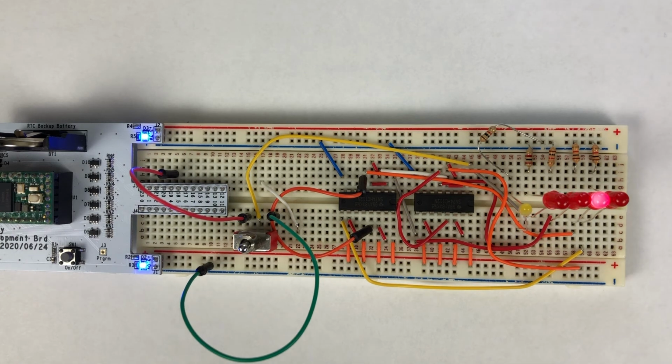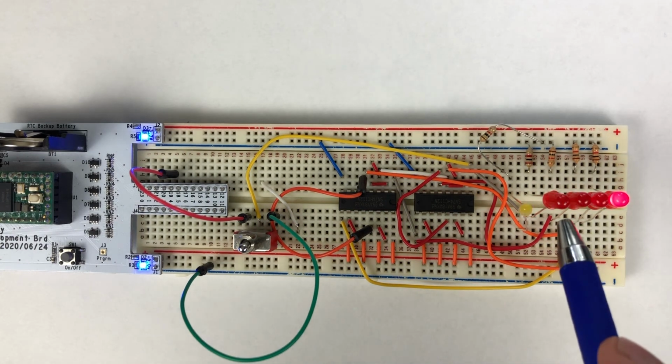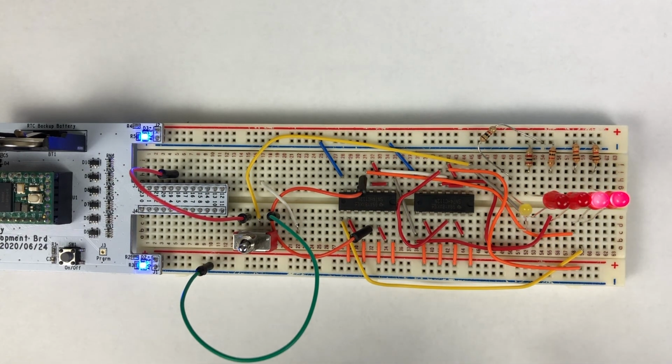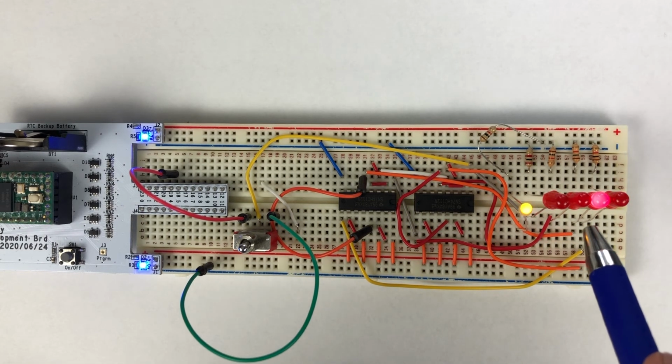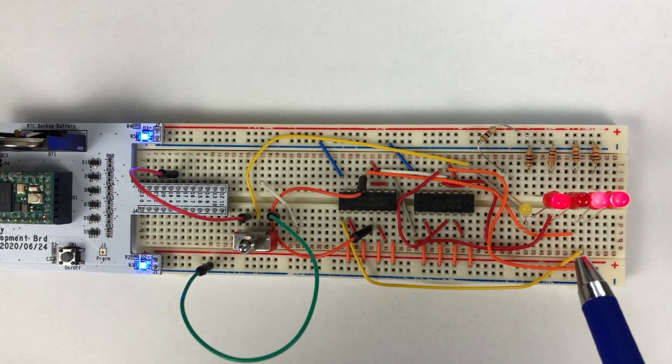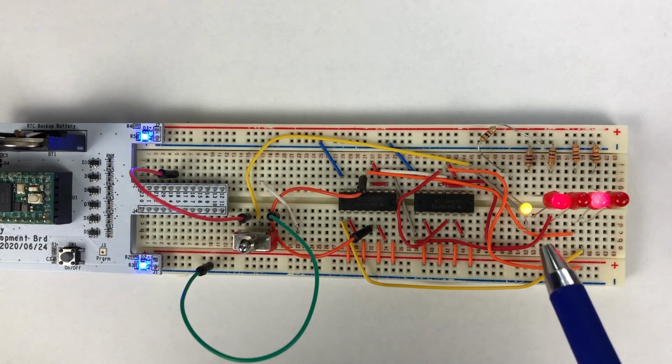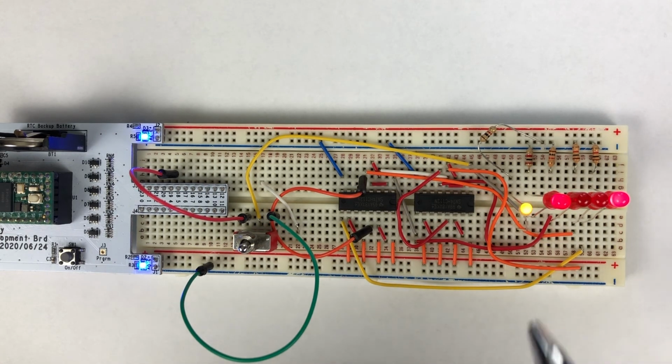And there we go. So it's counting up in binary. This is the 1, 2, 4, and 8 bits. And we go 0, 1, 2, 3, 4, 5, 6, 7, 8, 9, 10, 11, 12, 13, 14, 15, back to 0. A 4-bit counter. In fact, it's a 5-bit counter if you count the clock, but let's just consider this as a 4-bit counter.